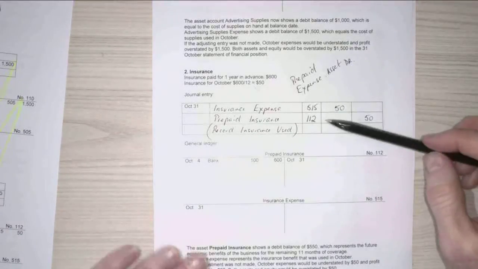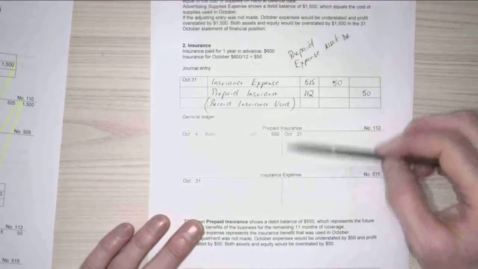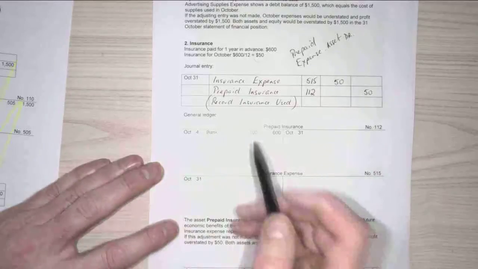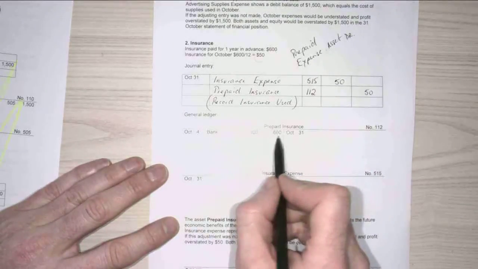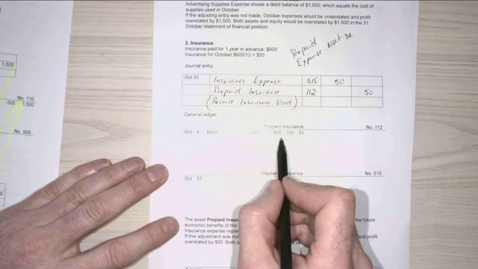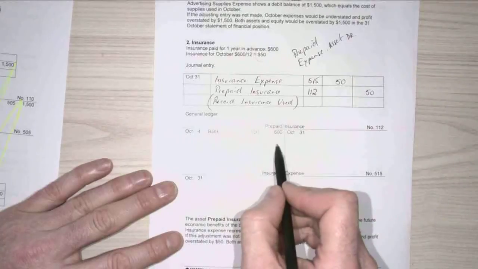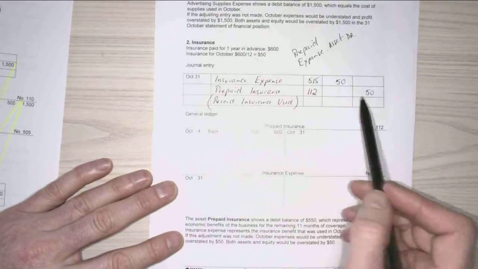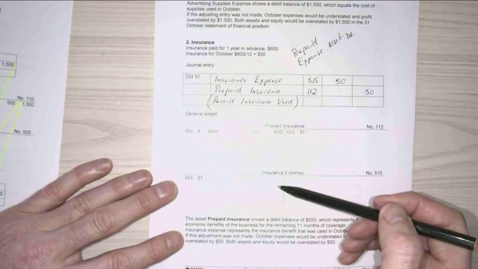Now I'm going to post that journal entry to my two accounts. From our trial balance, we had $600 in my prepaid insurance, and now we're going to adjust that to reflect this entry, and we're going to recognise an insurance expense.